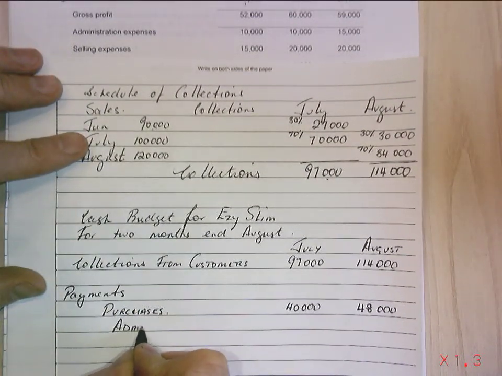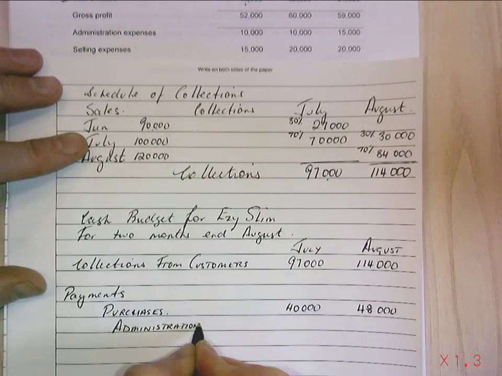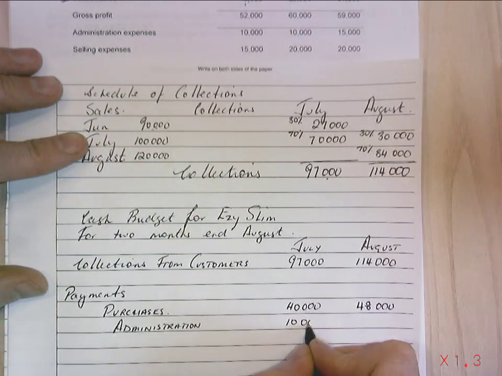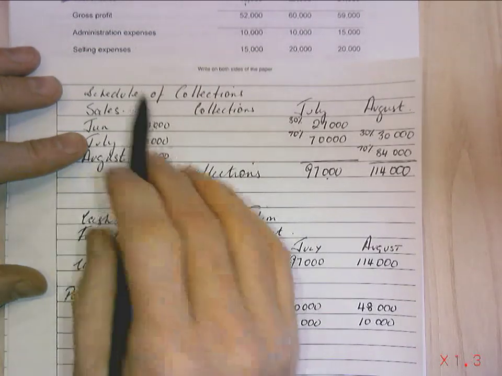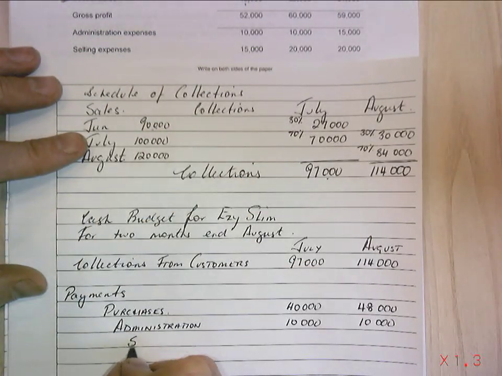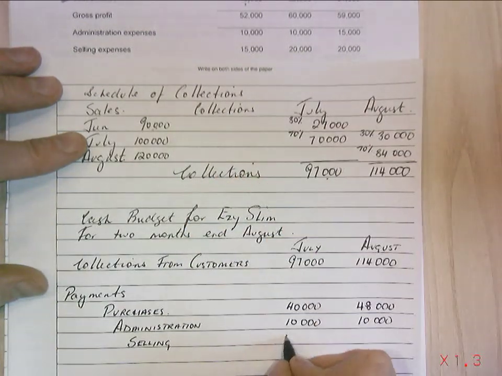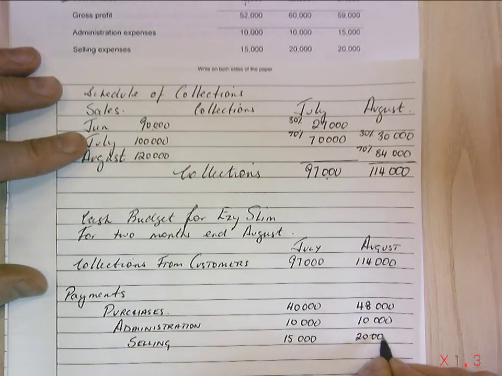Administration: how much is my expense? 10,000. It's 10,000 every month, so that makes that easy. And we're putting in selling expenses, and my selling is 15 and then 20. So 15,000 and then 20,000.